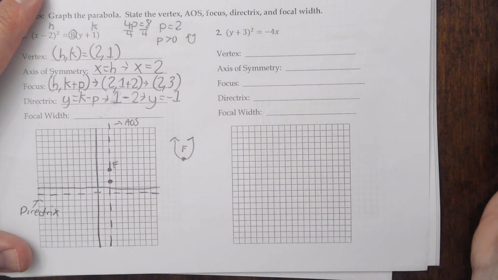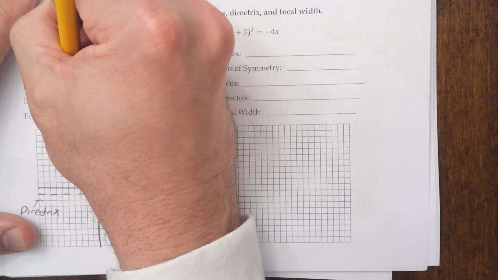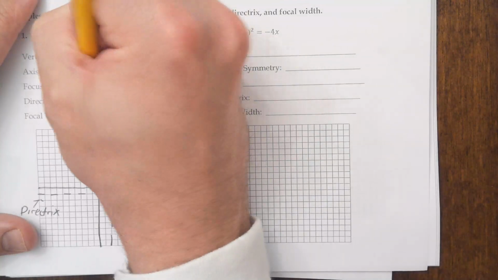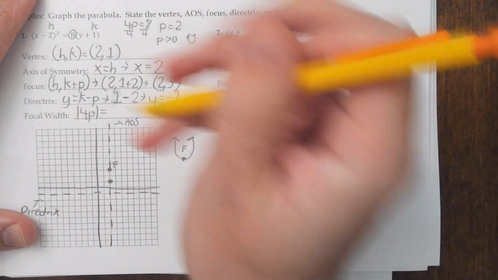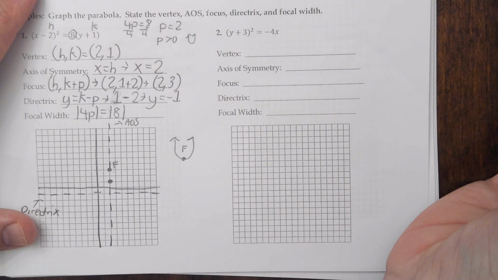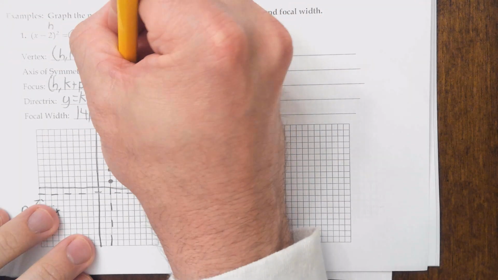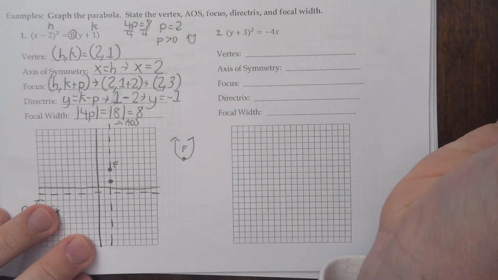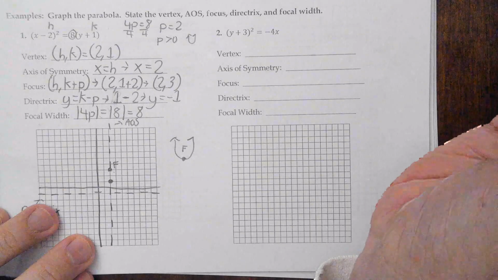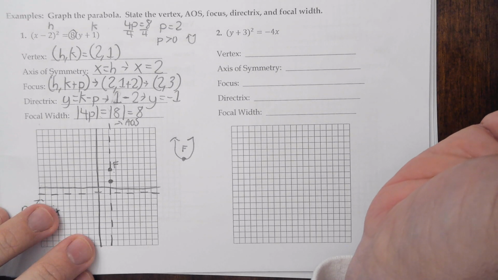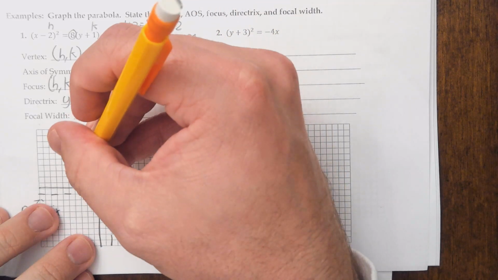Okay. Now we are almost finished. Our focal width, the formula for that is equal to the absolute value of 4p. Well, what was 4p equal to? 8. So let's plug an 8 in there. Well, what's the absolute value of 8? Absolute value means positive, right? Because absolute value is the distance away from 0. So therefore, every time you give me a focal width, it's always going to be positive. We're talking distance. Okay? So what that means is that the distance through the focus is going to be 8.